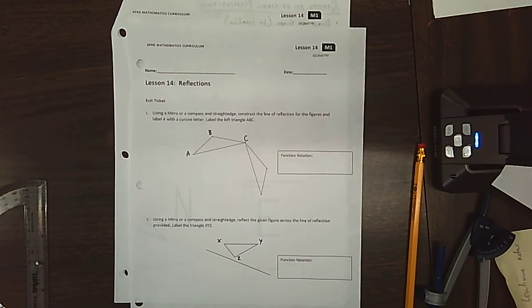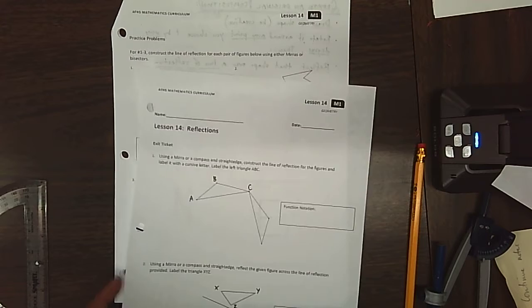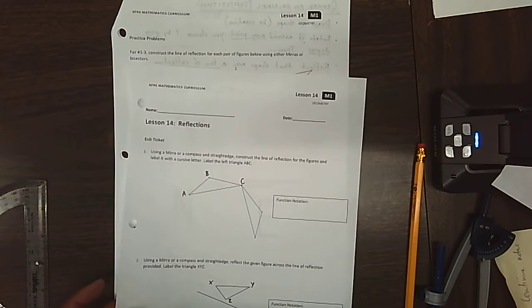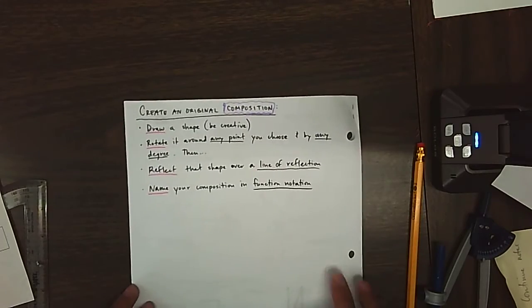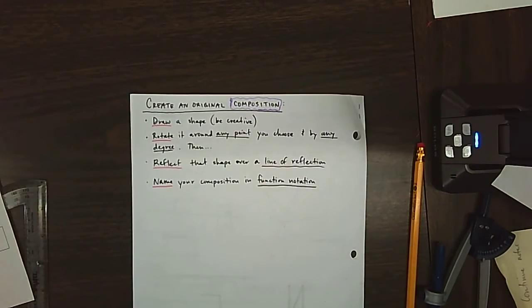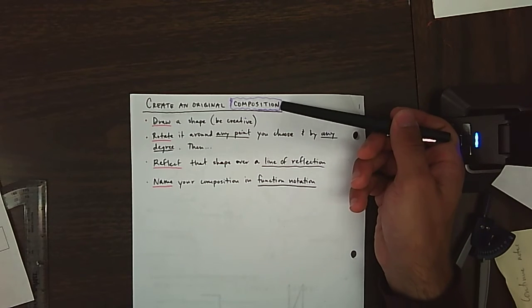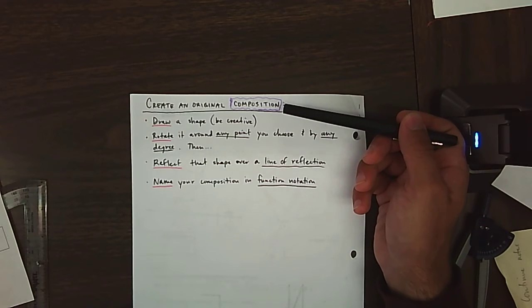If you finish that, I've got kind of a special activity for you to do, because you're probably at the point where you're done and you need something else to do. You're going to create your own original composition. A composition is a series of rotations, reflections, translations. So it's 2 or more rigid motions.